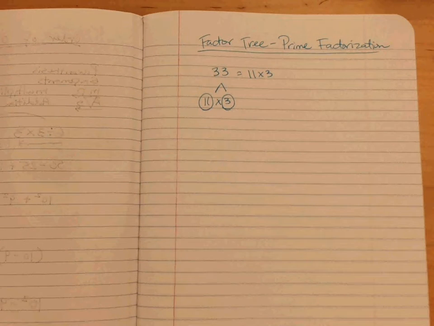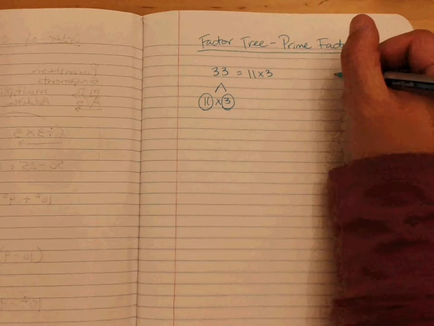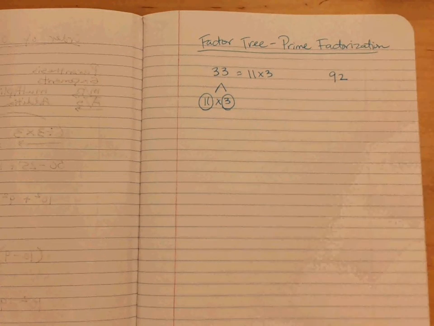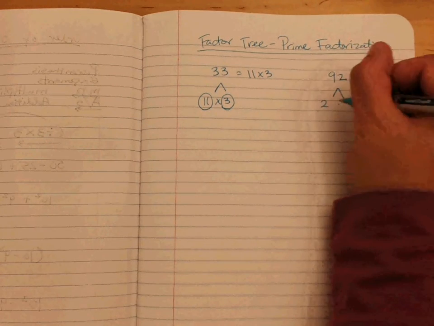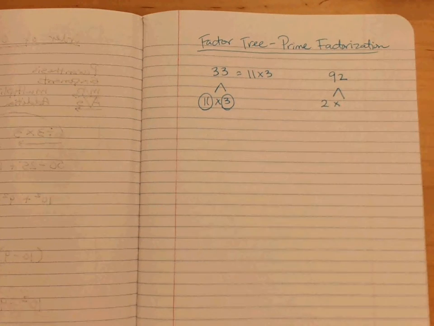Okay, give me another number that you want to try. That was hard. 92. Okay, 92. The first thing I notice about 92 is that it's even. If it's even, it's divisible by 2, so I could start with taking half of it. 2 times what's half of 92?